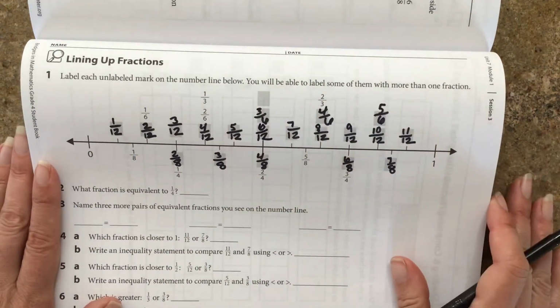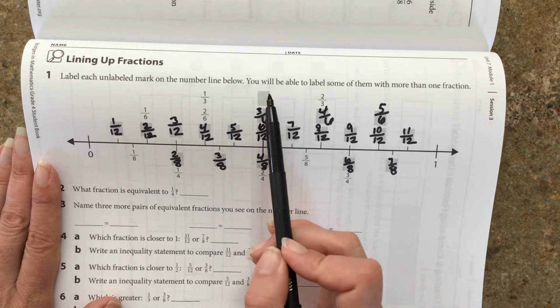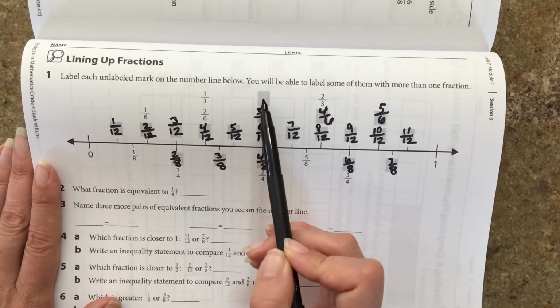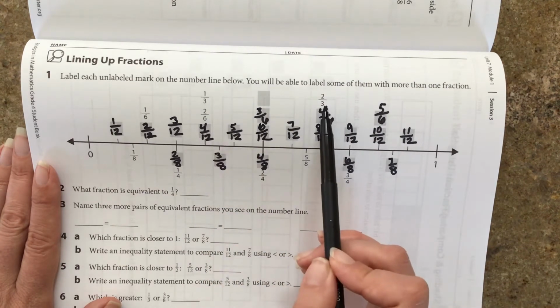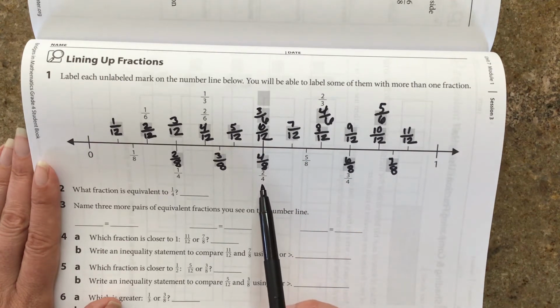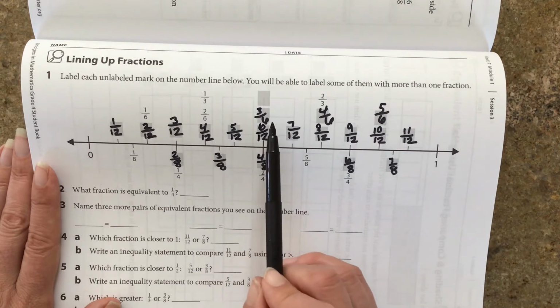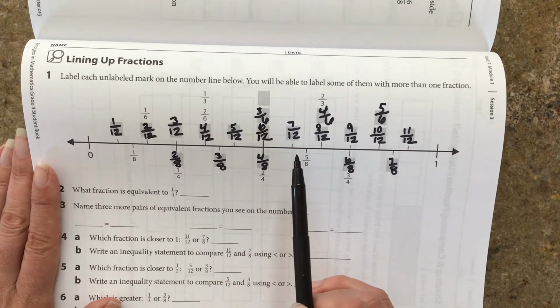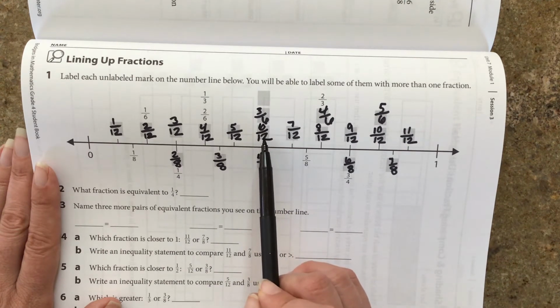Okay, doing good. So what's left? We have one spot right here. So the thirds they did for us. The fourths they did. The sixths we did. The 12ths we did.